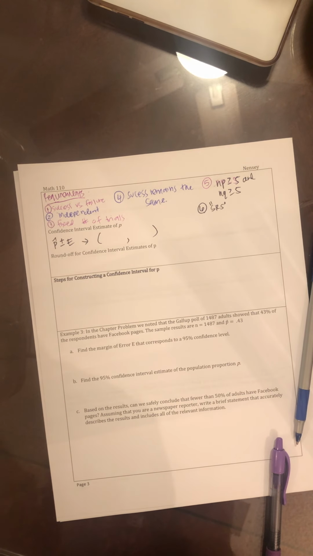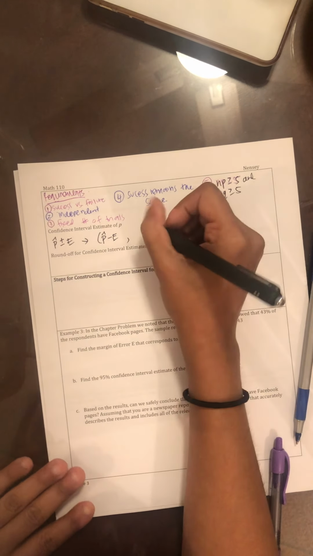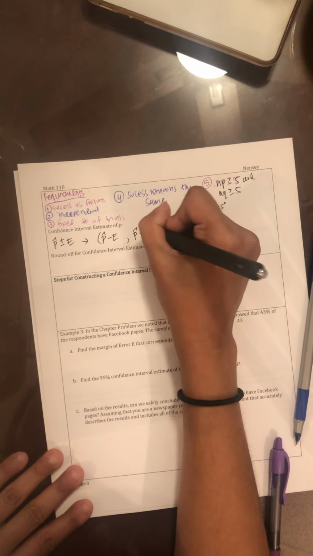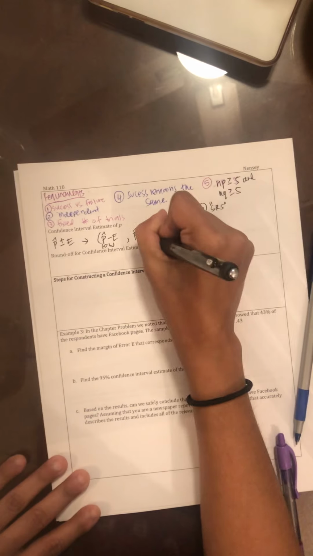You remember, when we did normal distribution, you had a start and a stop. That's essentially what you're doing. So this is going to be P hat minus your margin of error, and this is going to be P hat plus your margin of error. Think about it: this is the low, and this is the high or upper.